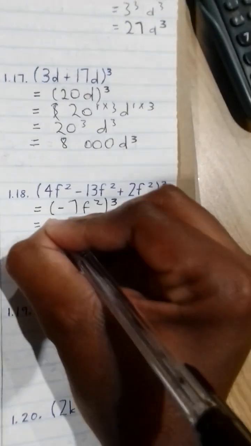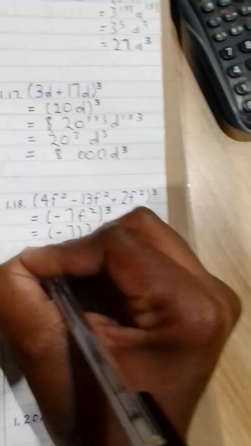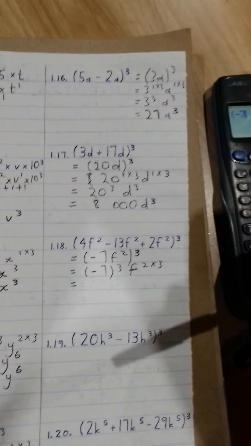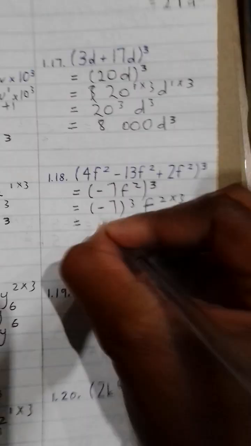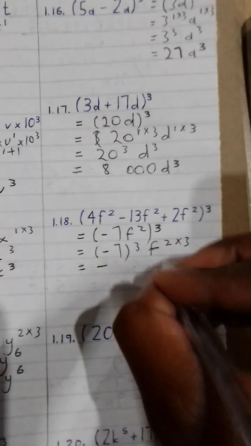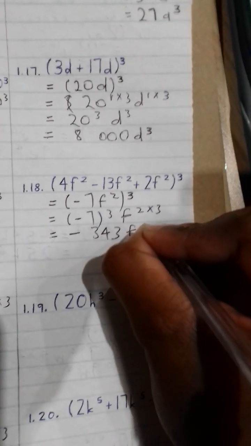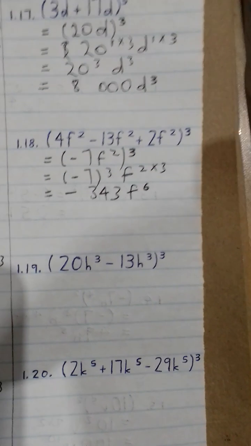So this is going to be negative 7 to the power of 3, f to the power of 2 times 3. Negative times negative is positive, positive times negative is negative, 7 times 7 times 7 is 343, f, 2 times 3 is 6. So the final answer is negative 343 f to the power of 6.